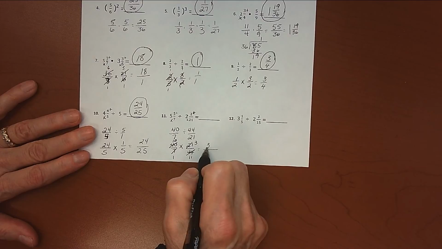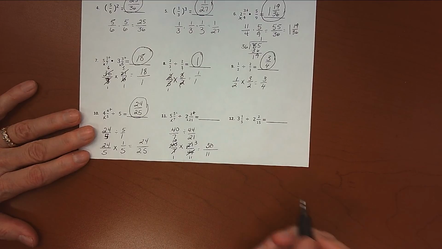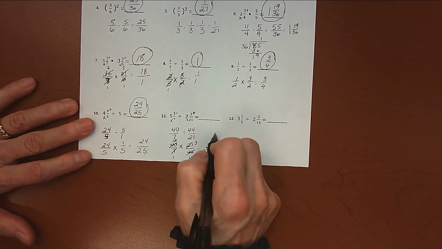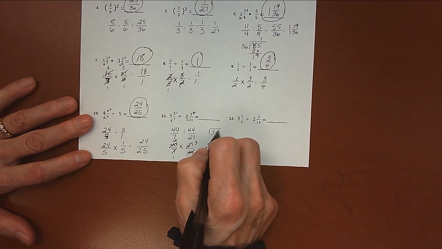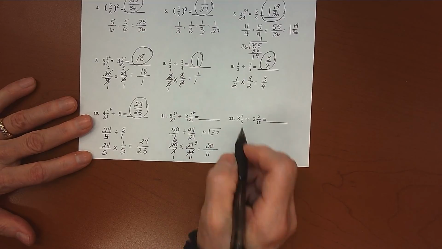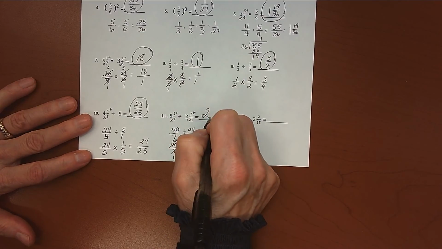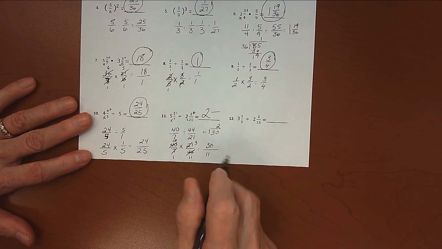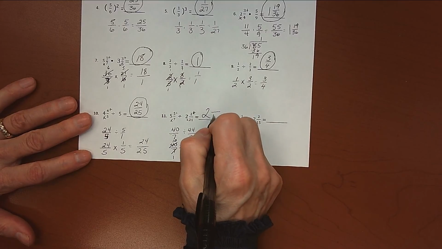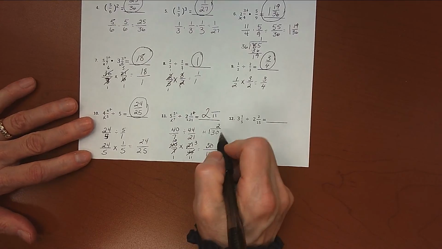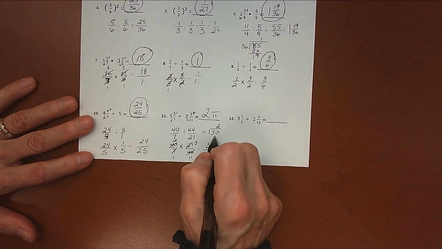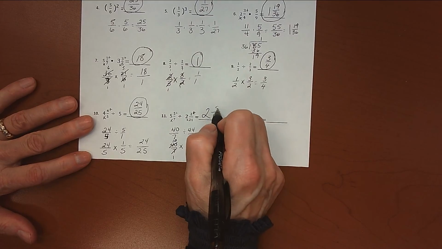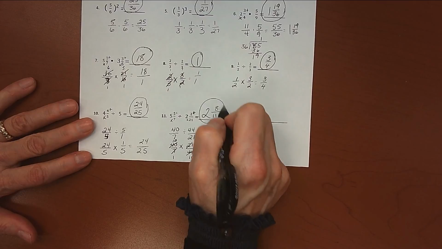Now we're ready to multiply. 10 times 3 is 30, 1 times 11 is 11, and then of course we need to change that improper fraction into a mixed number. We're going to take our 30 and divide it by 11. 11 divides into 30 twice, that's our whole number. We already know that our denominator is going to be 11. That's not going to change. And we know that 11 times 2 is 22. When we subtract, we have our leftovers of 8. So our answer is 2 and 8/11.